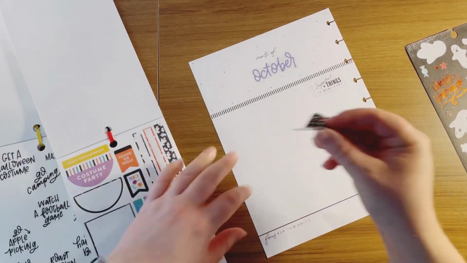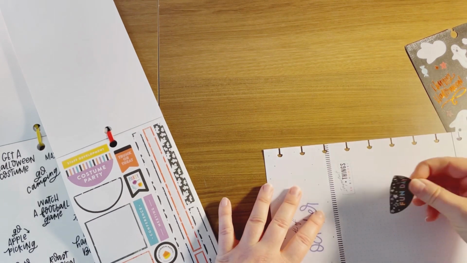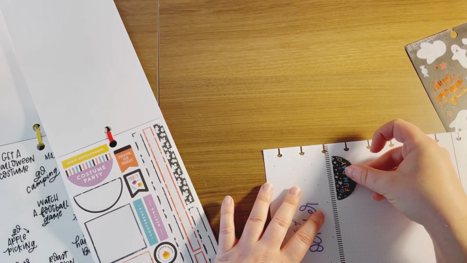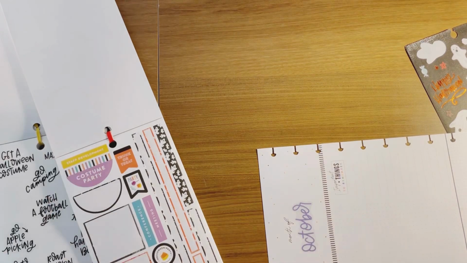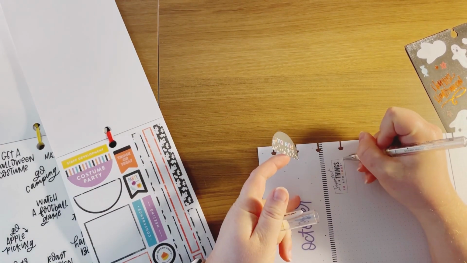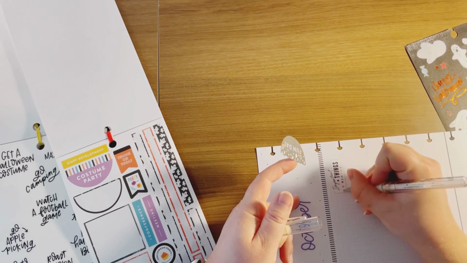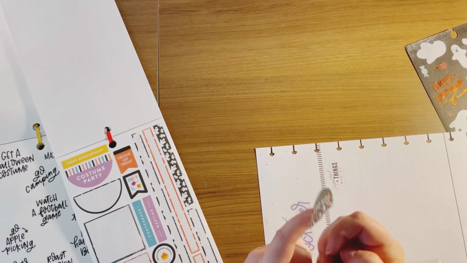Let's go ahead and start. I'm going to white this out, just these bottom corners. Okay.